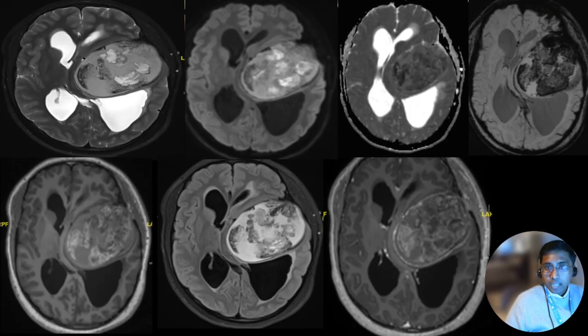Right, so this is the last case we will see for today. We can see again a very large mass which is epicentered in the left basal ganglia and the left temporal lobe. It has an oblong shape, and you can see large heterogeneous components within the mass. The mass shows some areas of diffusion restriction within, especially the solid components along the lateral aspect. There are areas of calcification within the mass, more on the anterior aspect.